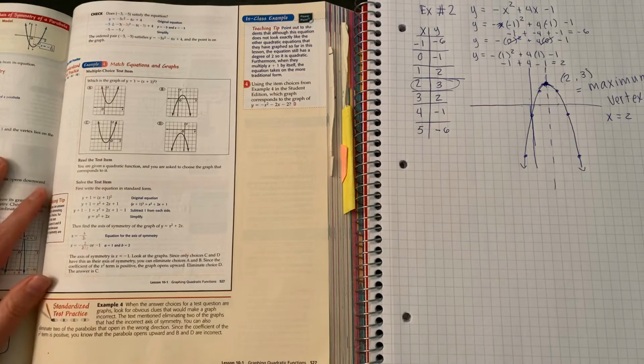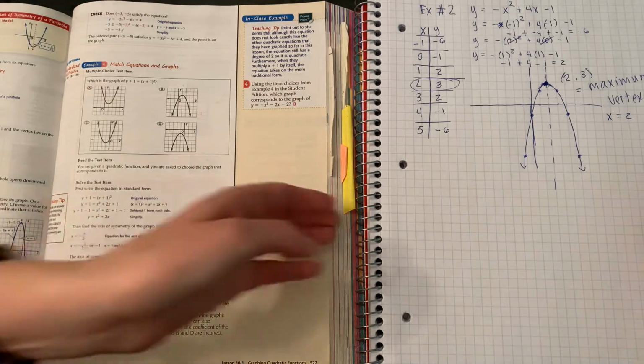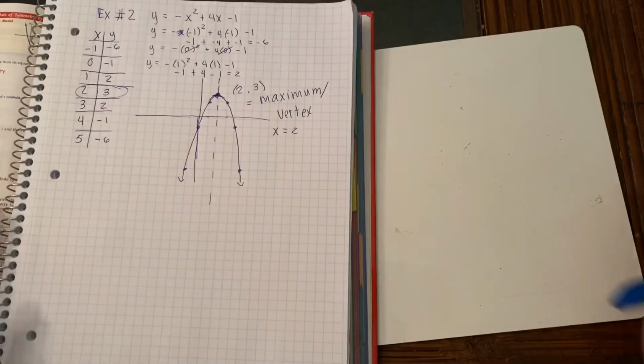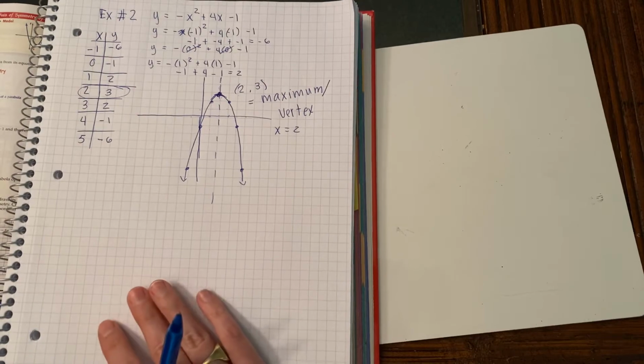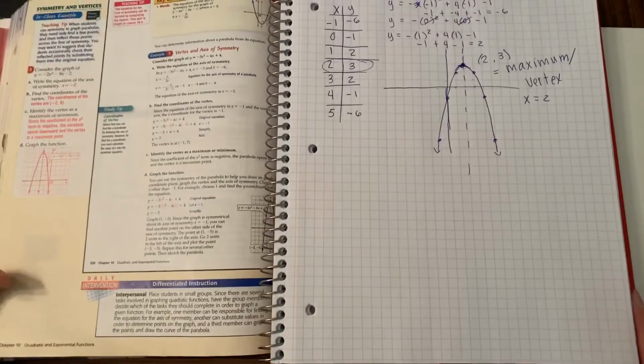All right. But there is a way to solve this without actually graphing. And that's what we're going to be looking at on the top page. Again, if the question were to say, what is your vertex? What is your axis of symmetry? And you don't actually want to graph this whole thing to get there, there's a shortcut, and that's what we're going to talk about now.